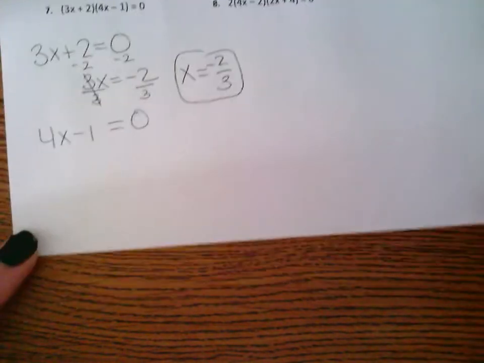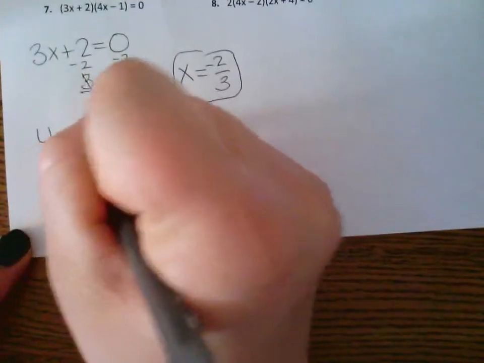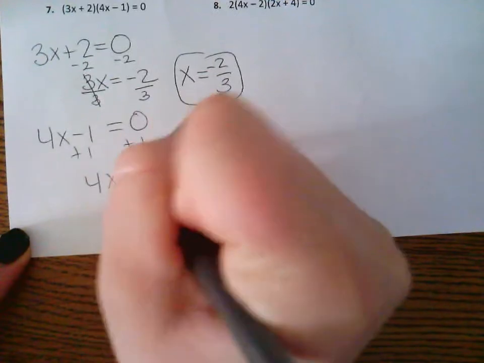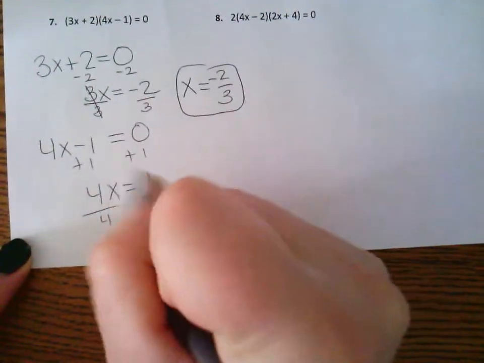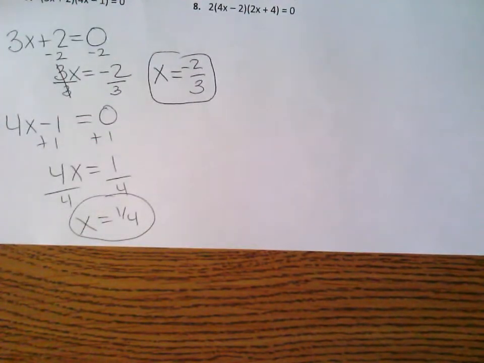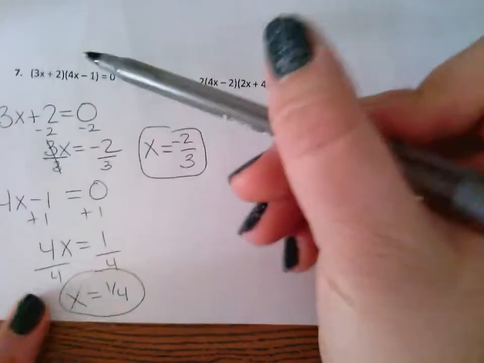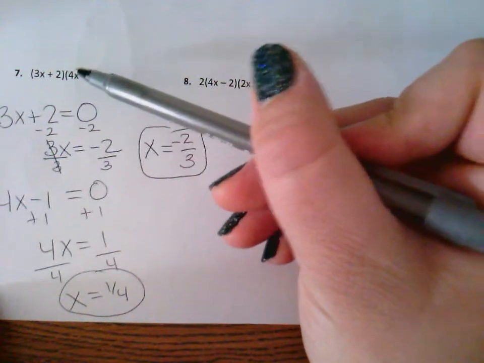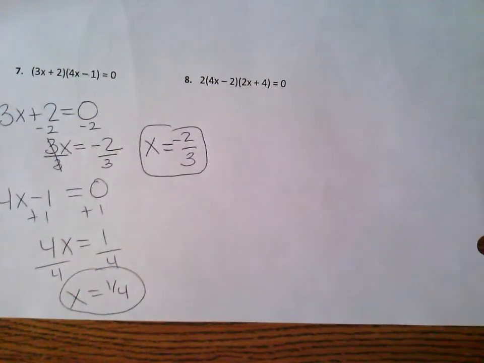All right, and then on the next one, you would add 1 to the other side. So you'd have 4x equals 1, and then you'd divide by 4 on both sides. So x would be 1/4. And if you plug in 1/4, 4 times 1/4 is 1. 1 minus 1 is 0. It should work when you check your answers.